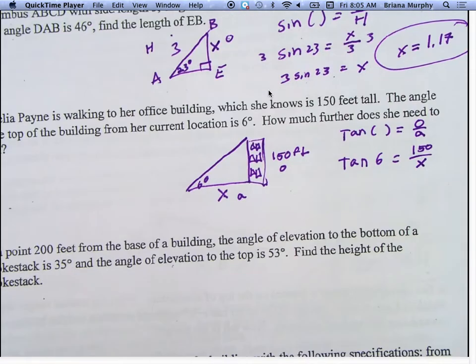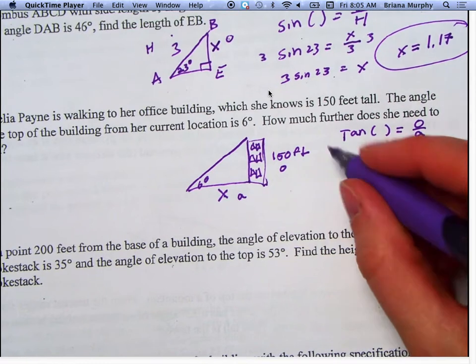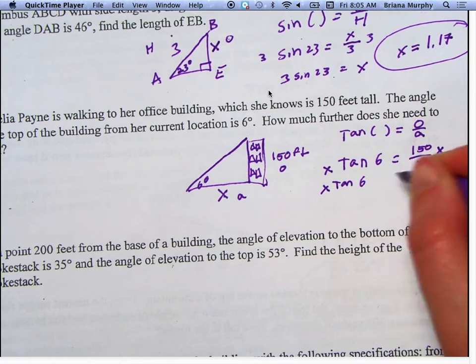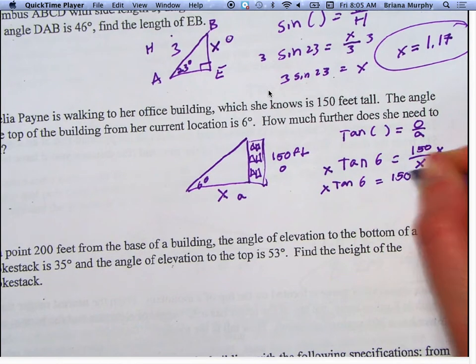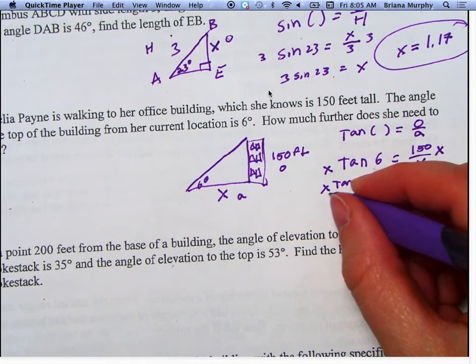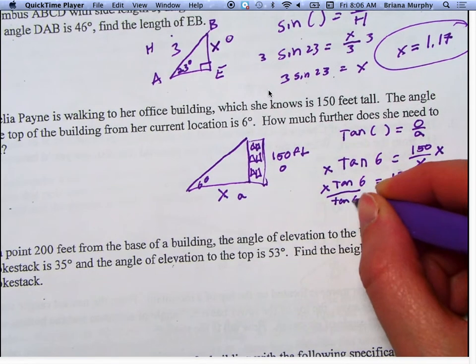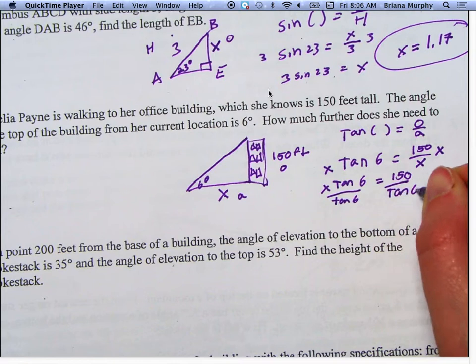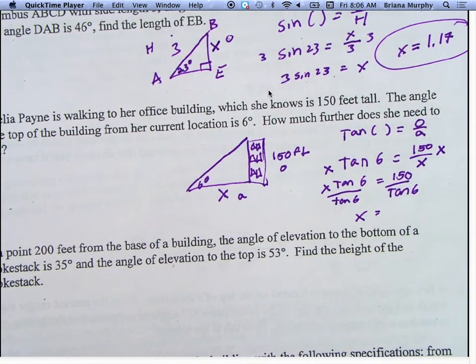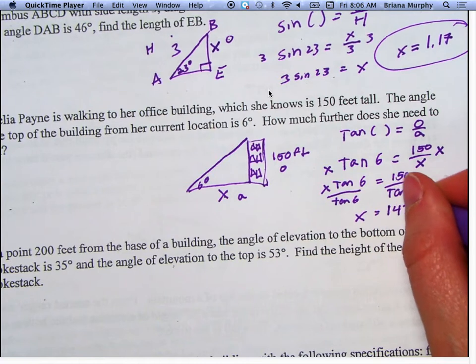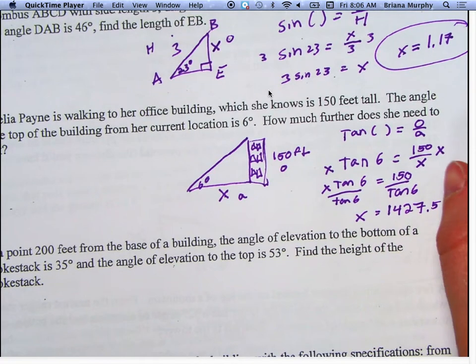Then I'm going to multiply both sides by x, and I get x tan 6 equals 150. Then I'm going to do what next? Divide both sides by tan 6. So I go 150 divided by tan 6, and I get x is 1,427.158.